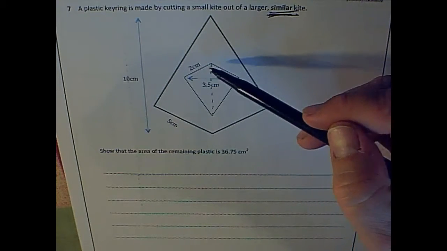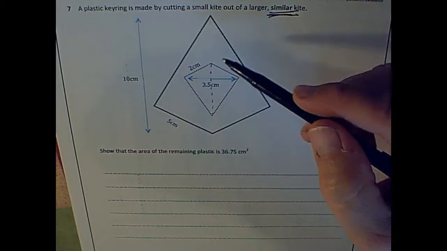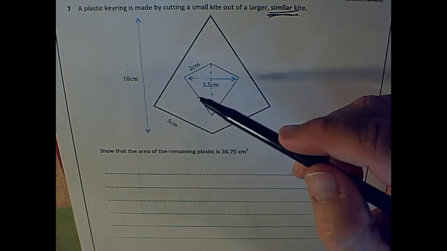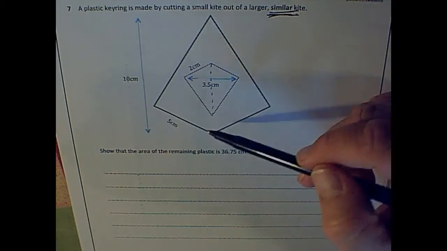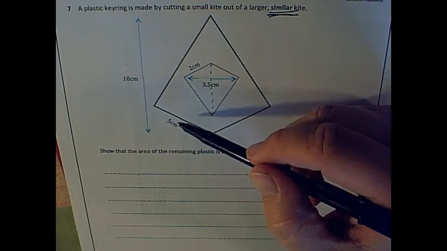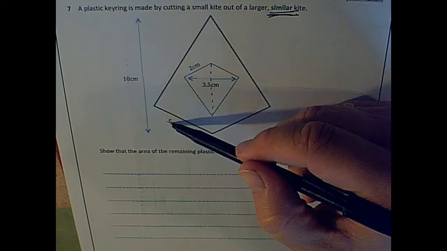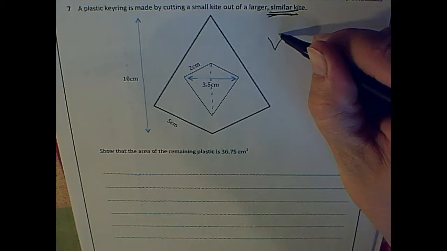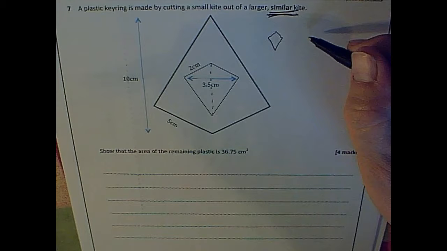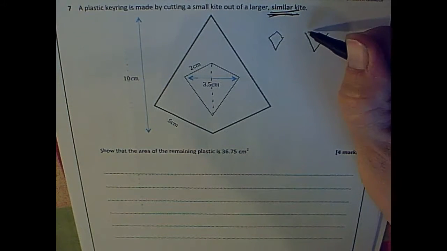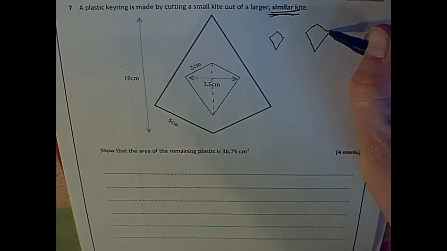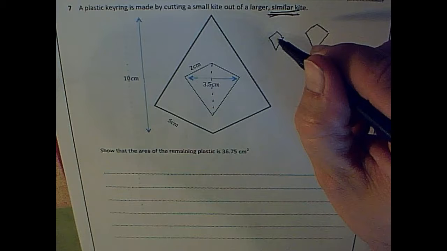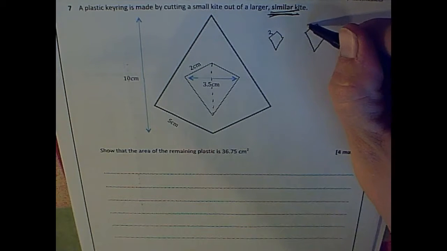Actually, this 5 centimeter side here corresponds to this side here. If you imagine rotating it, that's where it would fit. But because this is a kite, these sides are equal in length, so I can directly compare them. If I draw my smaller kite like this, next to my bigger kite, the relationship between them, the linear scale factor: that one is 2, and that one is 5.